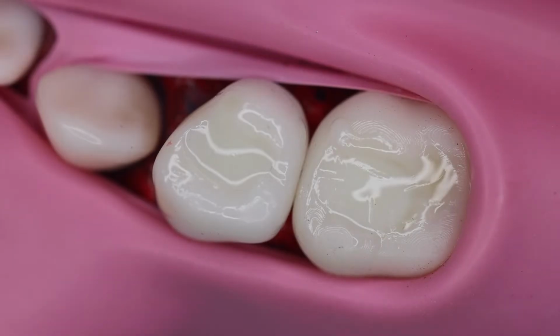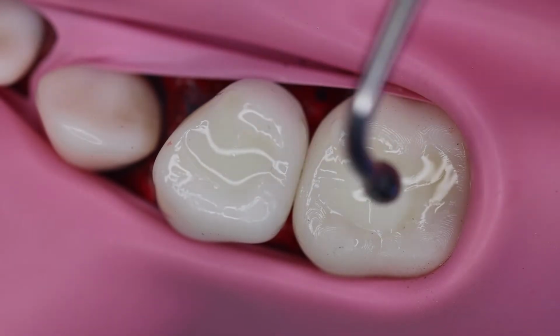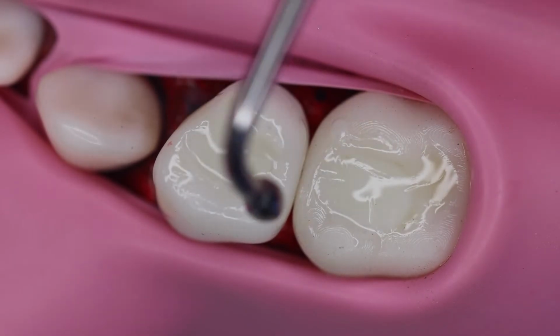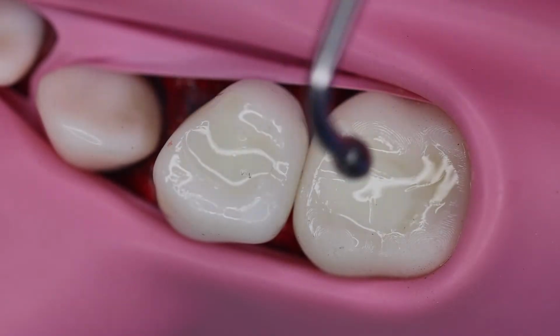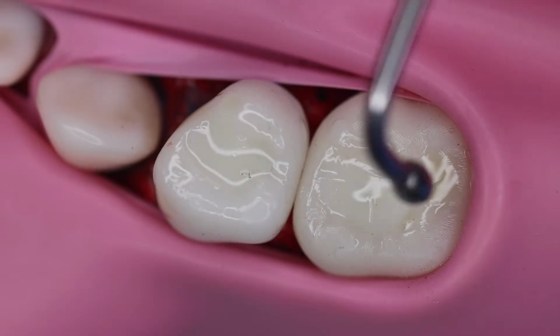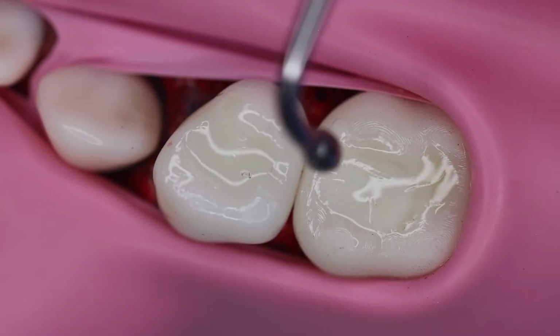Hope you were able to understand the concept of using this type of restorative. We have a good pedo shade, good restorative ability, and the additional feature of bioactivity.